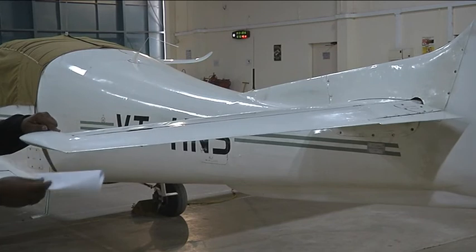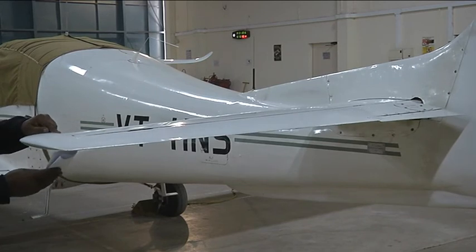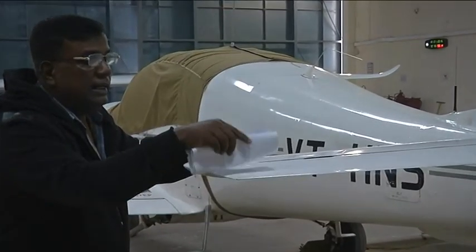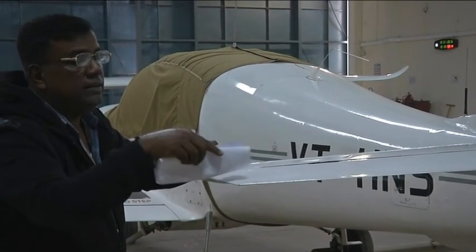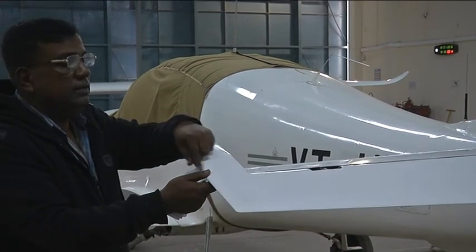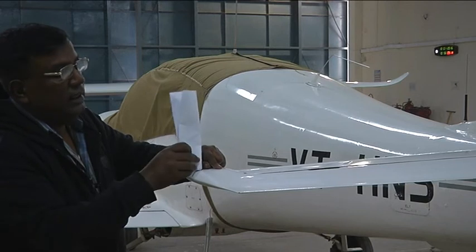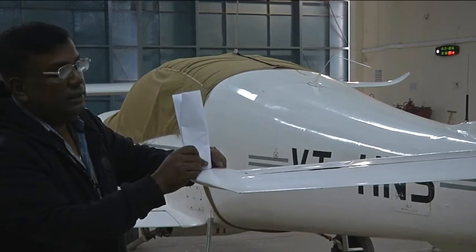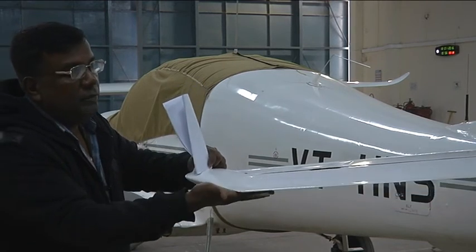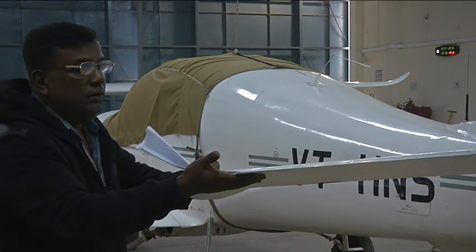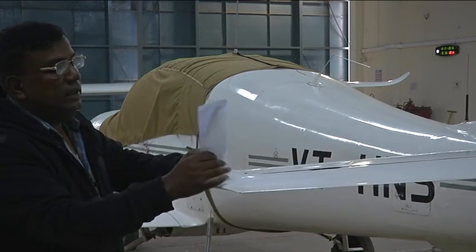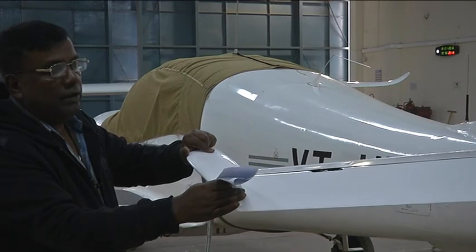What happens? As alpha T is seen by the tail, this portion will try to float up, because the hinge line is ahead of the center of pressure on this surface. However, on this frontal surface, the force will act in this direction, so that will try to give nose up. So this portion's floating tendency is trying to take it nose down or floating up, and this horn balance is trying to take it nose up or floating down.